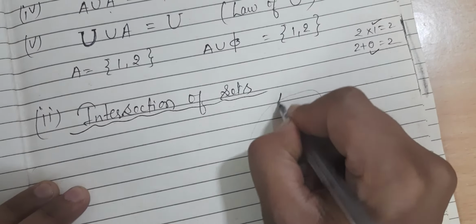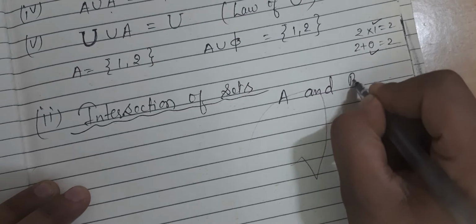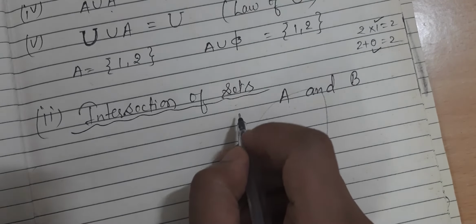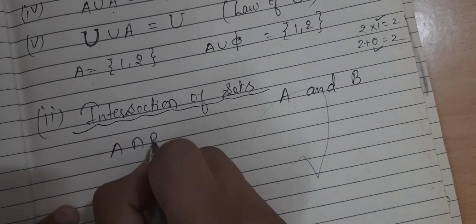So if we have two sets, set A and set B, then the intersection of A and B is represented by this symbol.